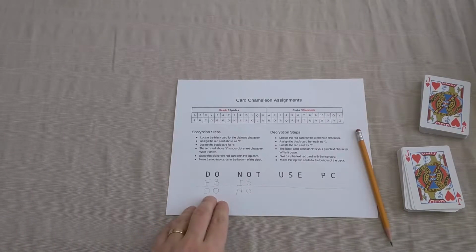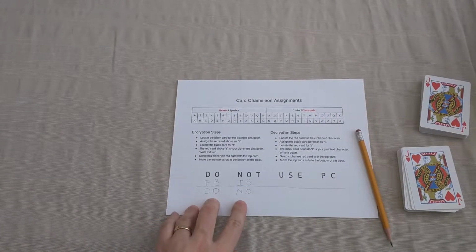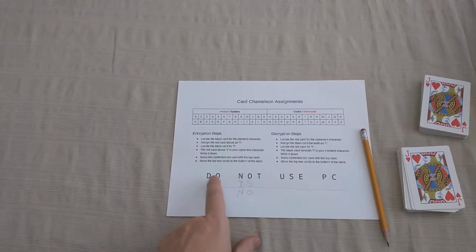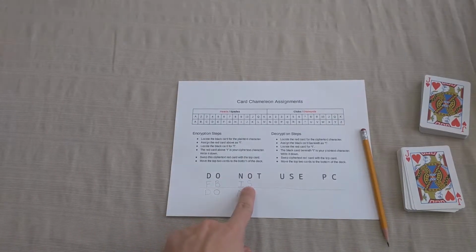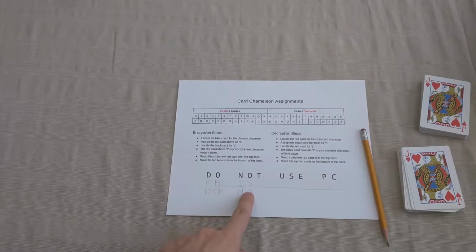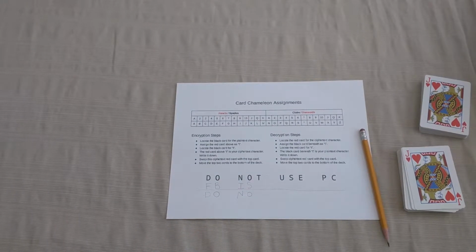You'll notice that we did things correctly. We were able to encrypt DONO to FBIS, and then we were successfully able to decrypt FBIS to DONO using the same deck order as the sender.